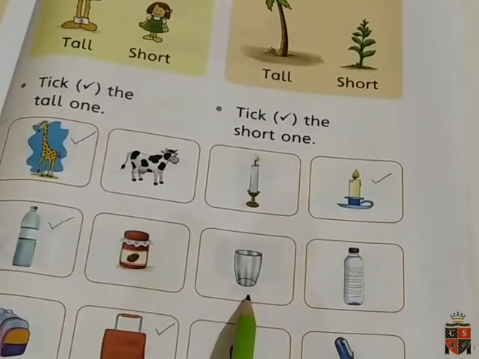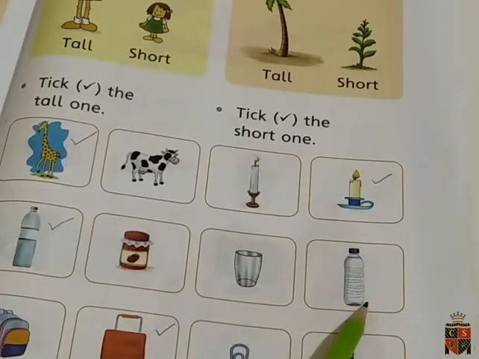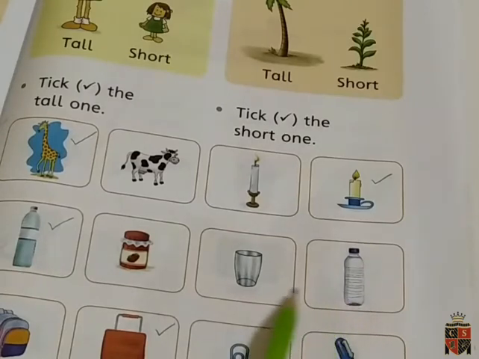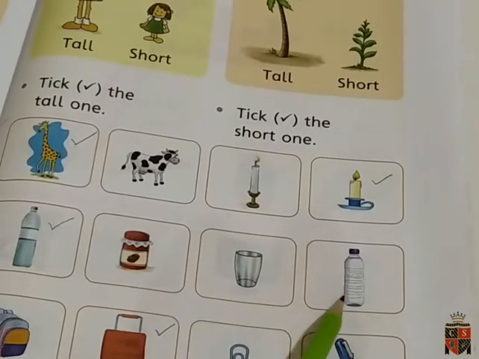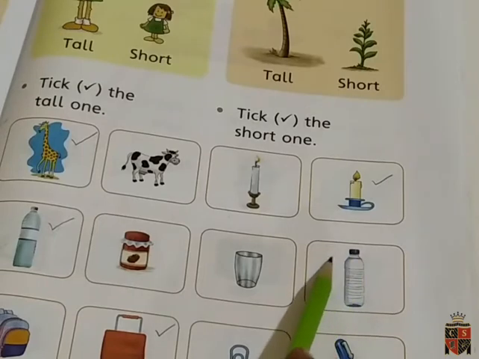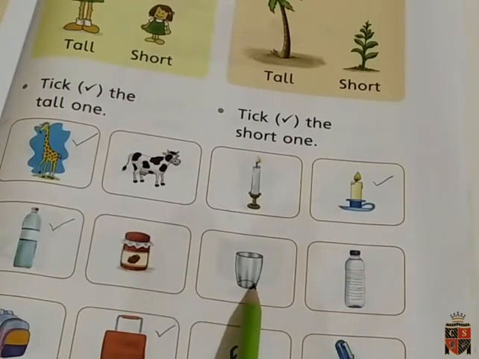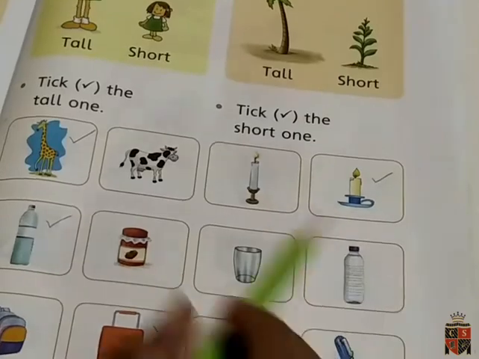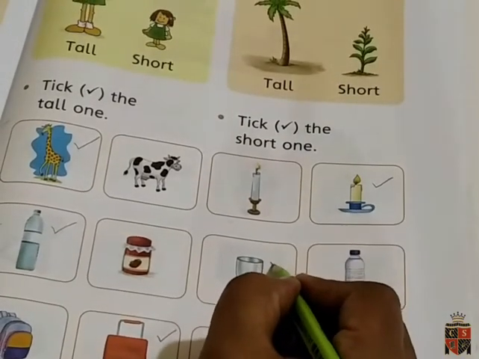Here we have a glass and a water bottle. Now we will compare them by their heights. Which one is tall and which one is short? Here you can see that the water bottle looks tall in height compared to the glass. So it means the glass is shorter than the water bottle. So we have to take the glass here.